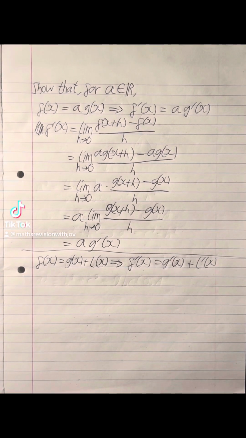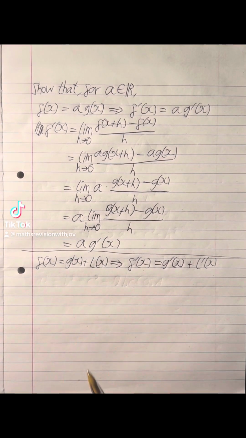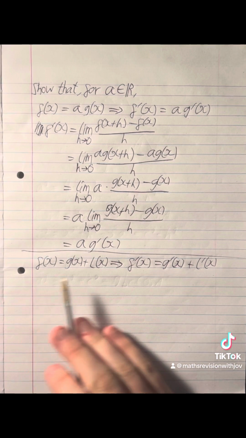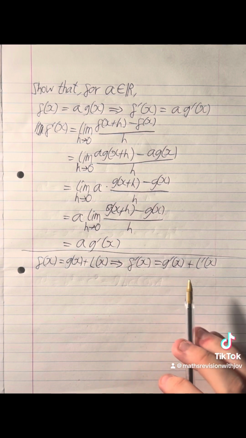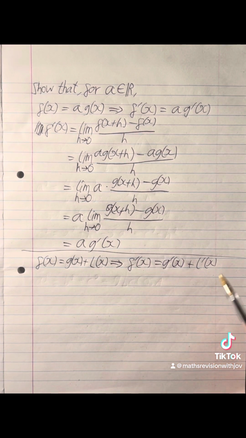For the second part, we want to show that when you have a function written as the addition of two other functions, when you take the derivative, you take the derivatives of the individual functions and then add them together. So how do we do that? Well, no one's surprised, the definition.